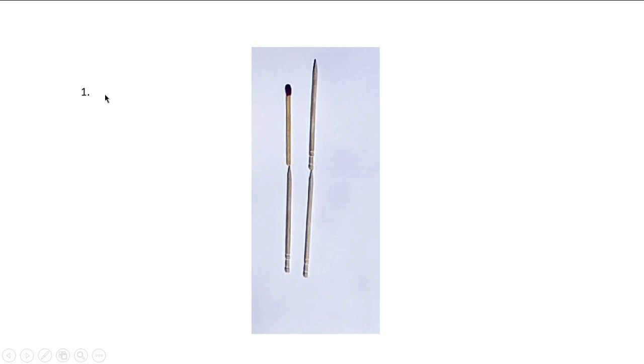Here you have to pick one. Here you can see two objects, we can say. This is your first object. This is your second object. What you have to do? You have to write down the expression for the first object and then the second object.